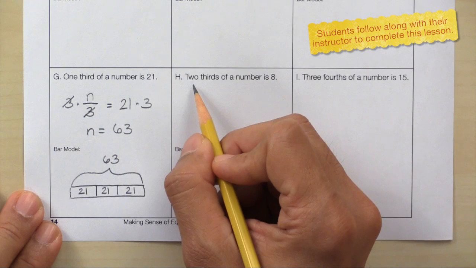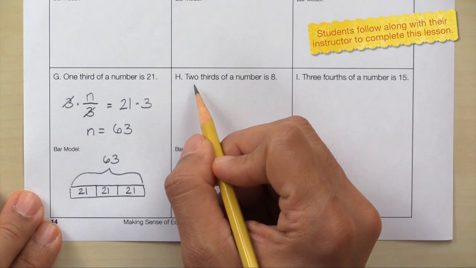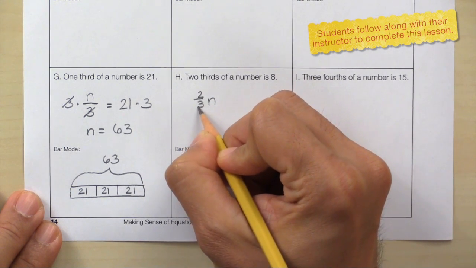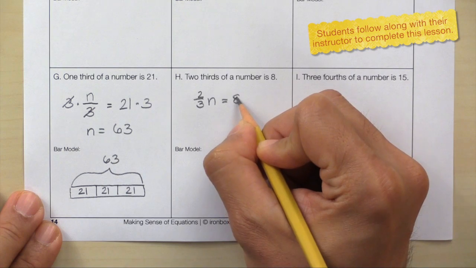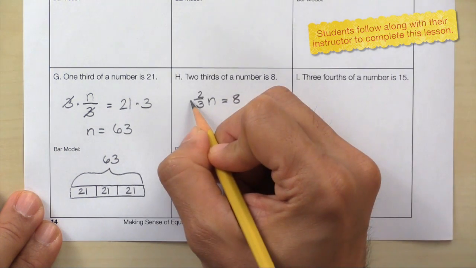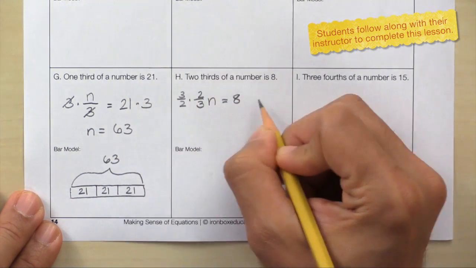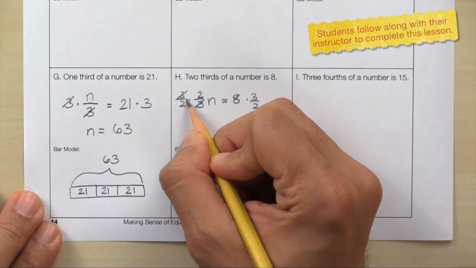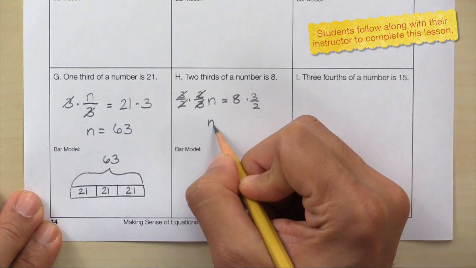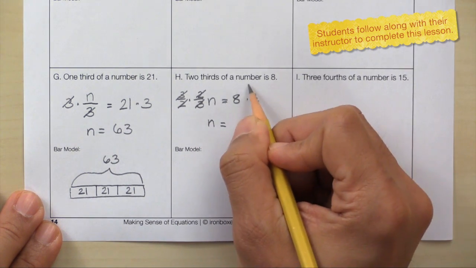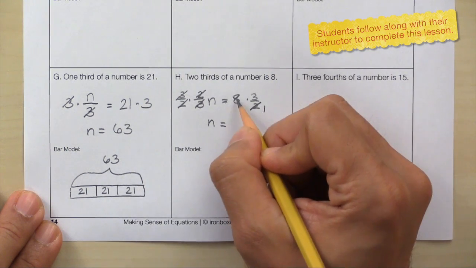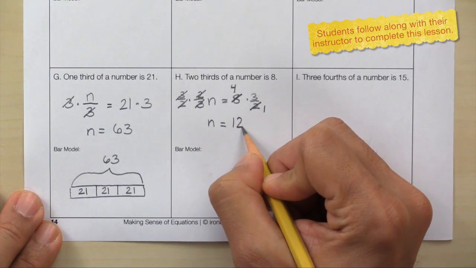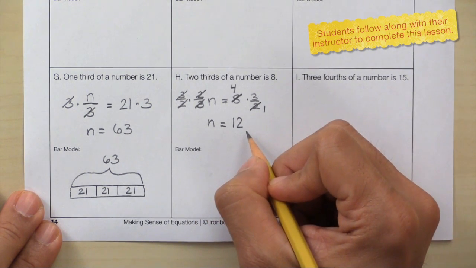Box H. 2/3 of a number is 8. So here's the number, and 2/3 of that number equals 8. Let's go ahead and solve. Let's simplify this. Here we have n equals, let's simplify this. 4 times 3 equals 12. So our answer is n equals 12.